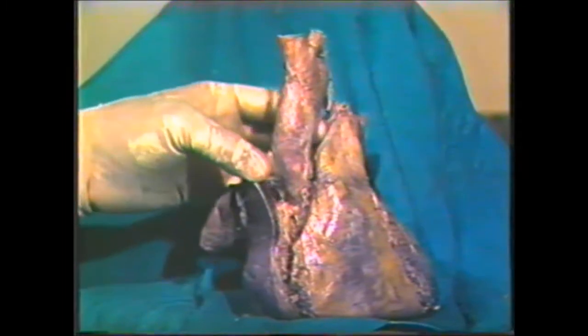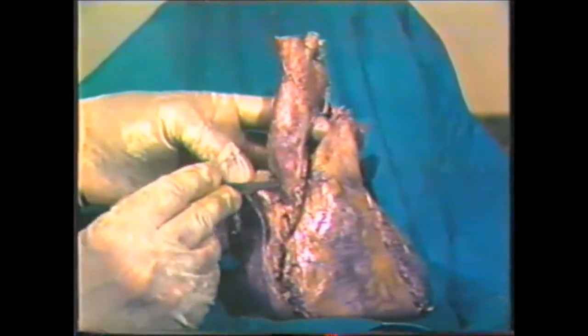Both coronary arteries arise from the beginning of the ascending aorta. The right coronary artery arises from the anterior aortic sinus just behind the pulmonary trunk. It runs between the pulmonary trunk and the auricle of the right atrium.